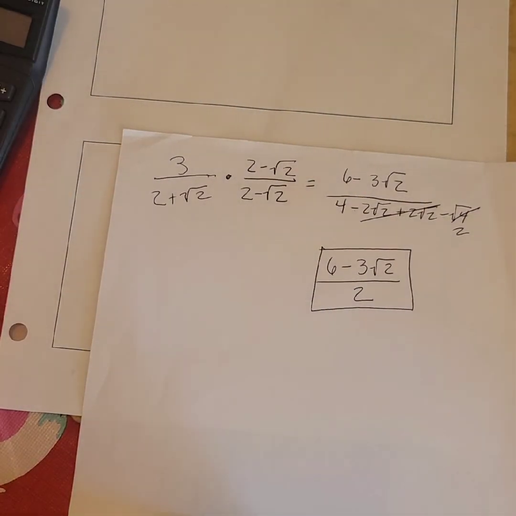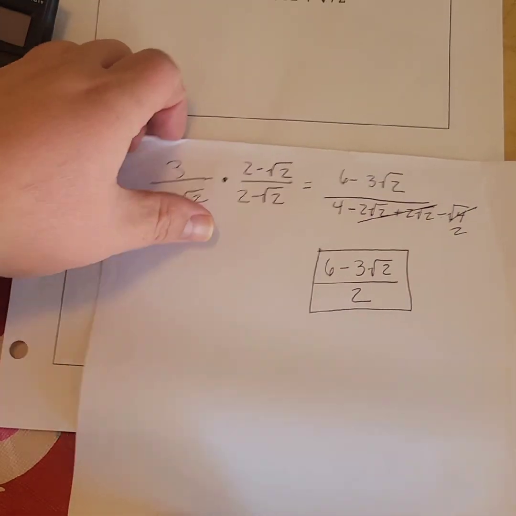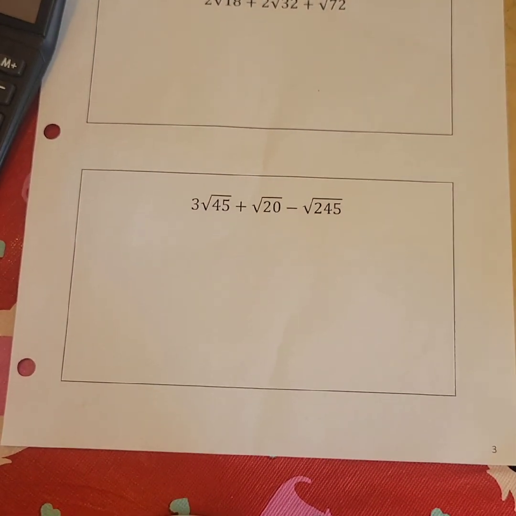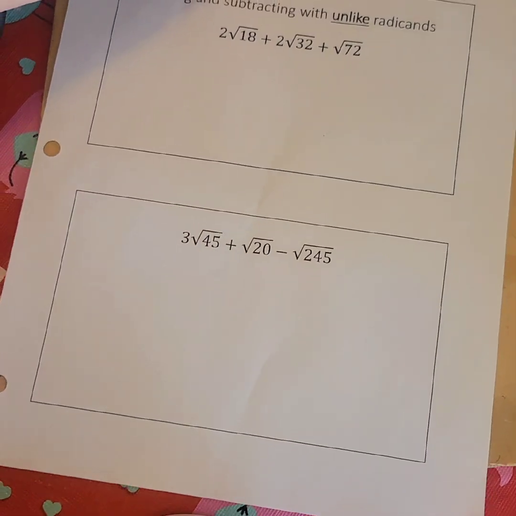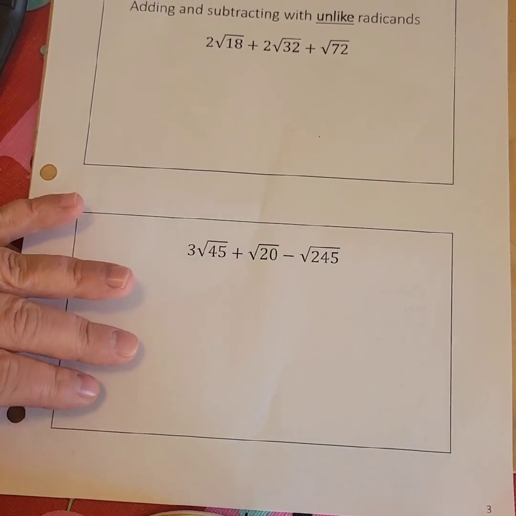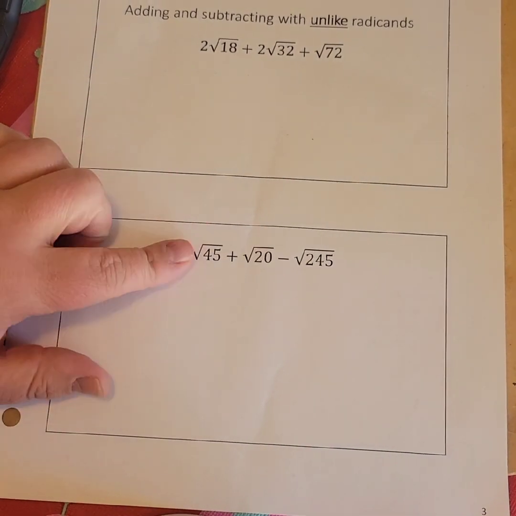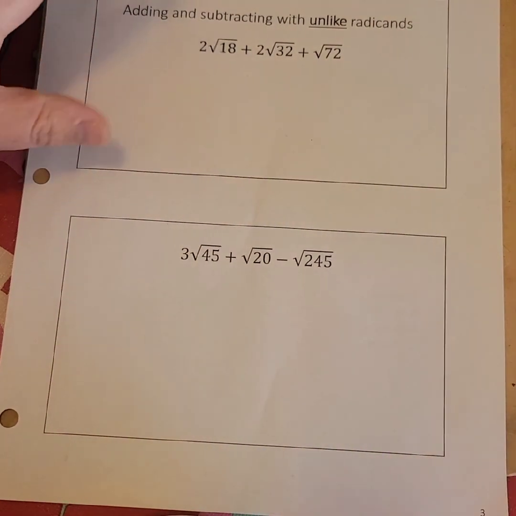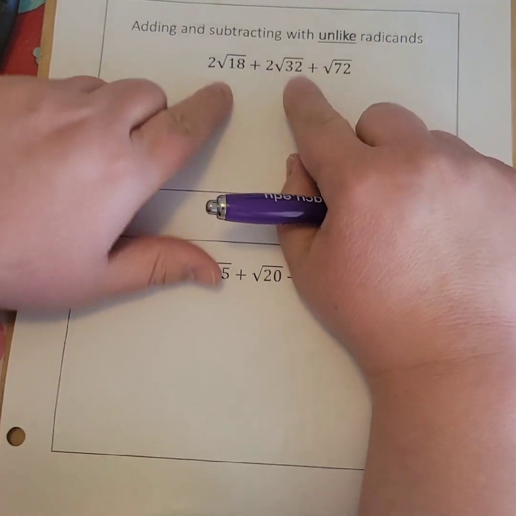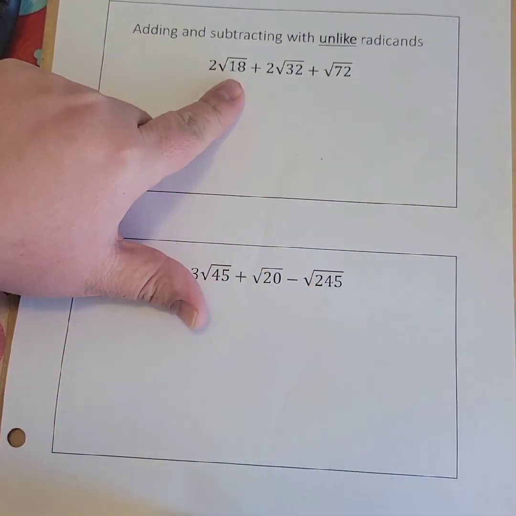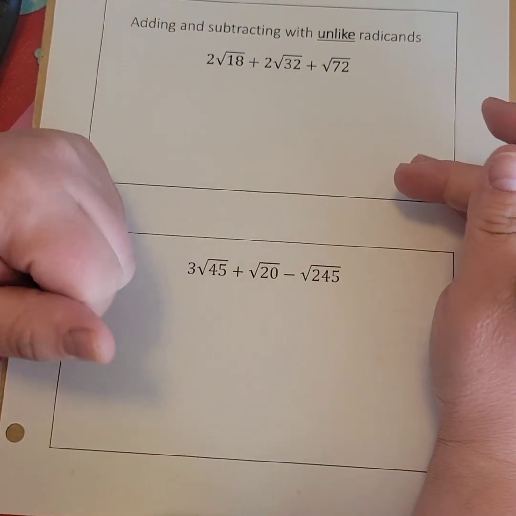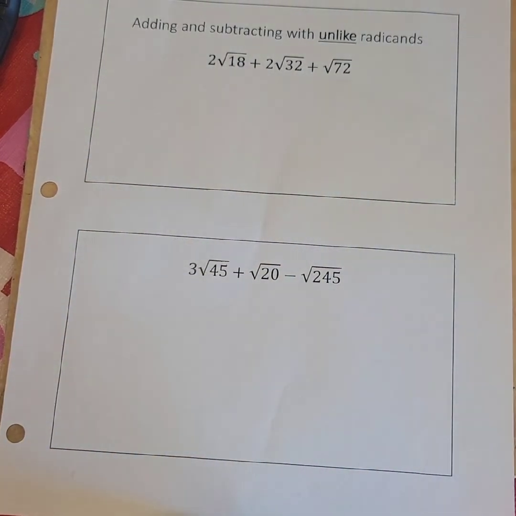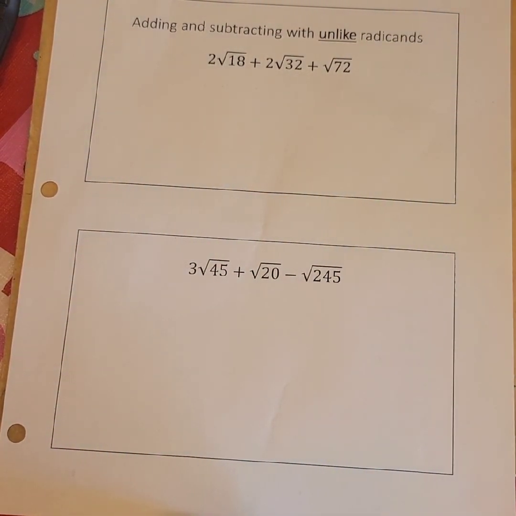All right. Sorry, that's the old paper. Now we're going to look at something like this, which I believe was on the last page of the last notes, but we didn't need to do. So we have 18, 32, 72. So clearly it would seem that these can be reduced.